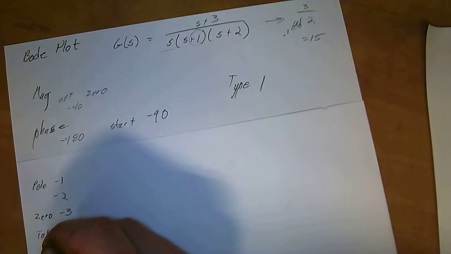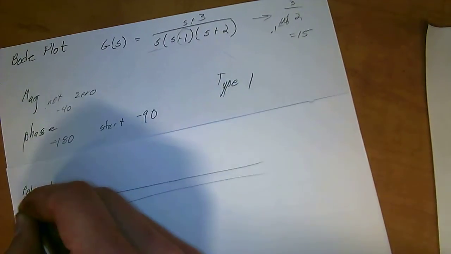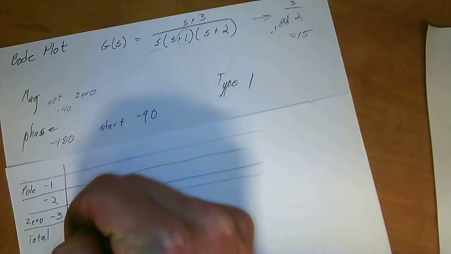Okay, and then the total. Set this up like this. It's kind of a rough chart. I apologize for that, but you'll see how it works just as well.